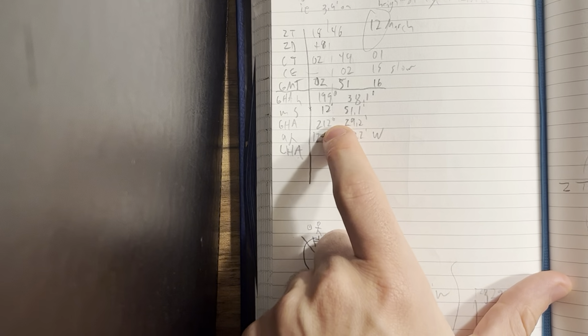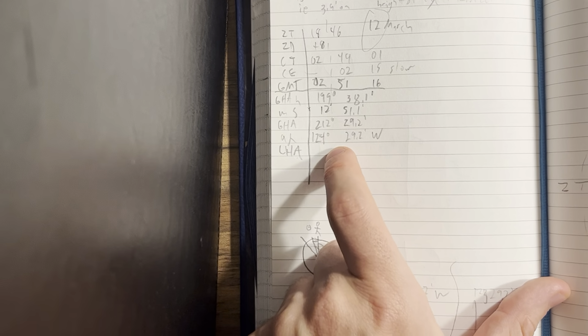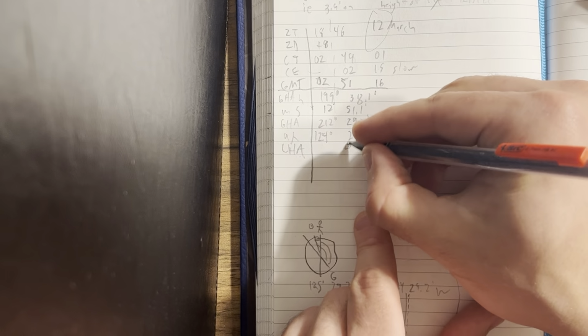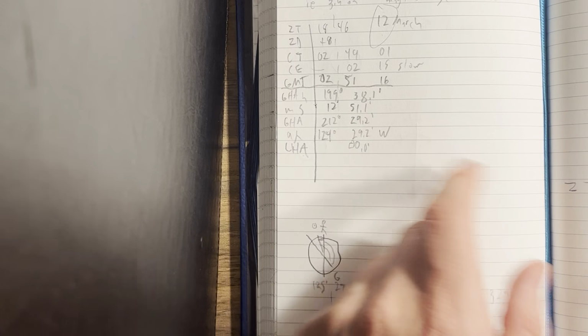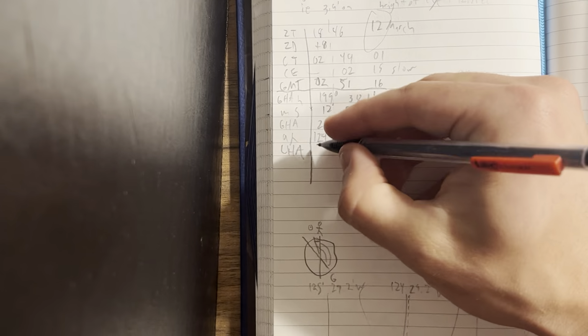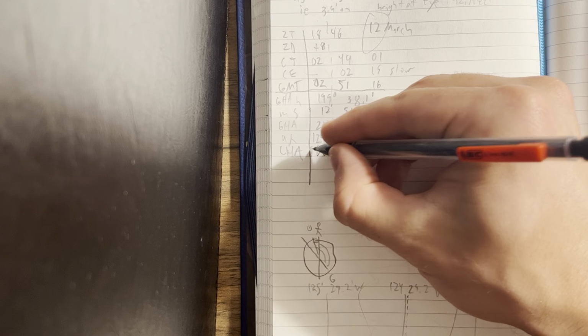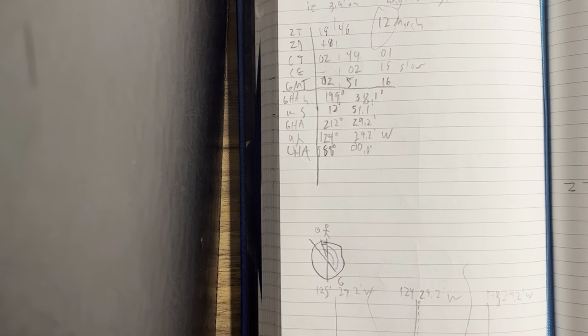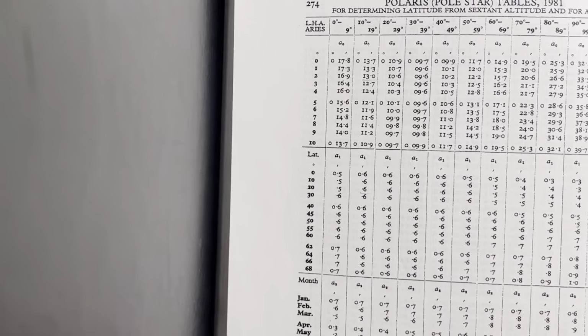So we have our 212 degree GHA and our assumed longitude, and we subtract the two. The minutes are going to come out to 0 here. So 212 minus 124 gives us 88, 088 degrees. We have an LHA of 88 degrees. What that means is we can now come back to our Polaris pages.